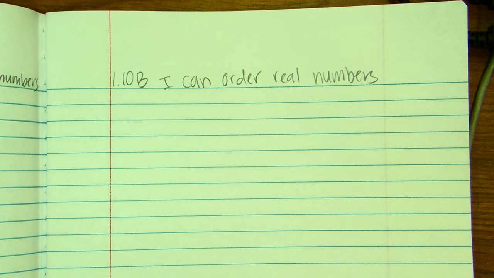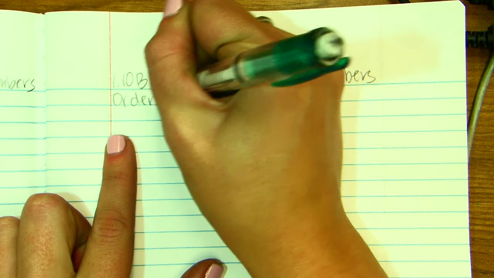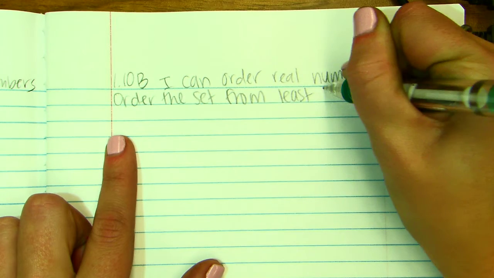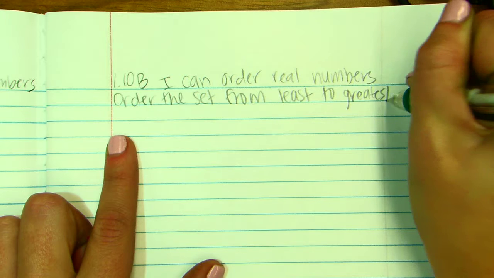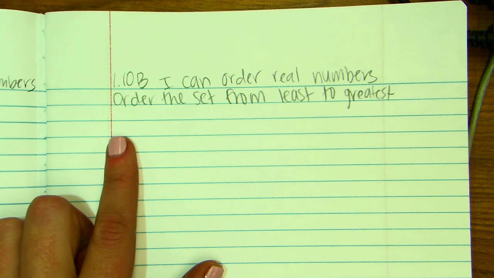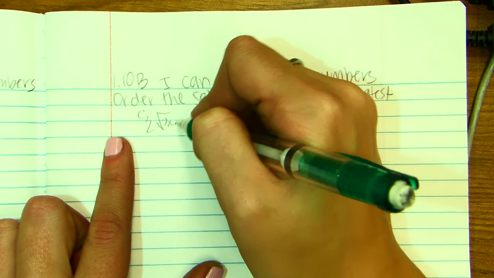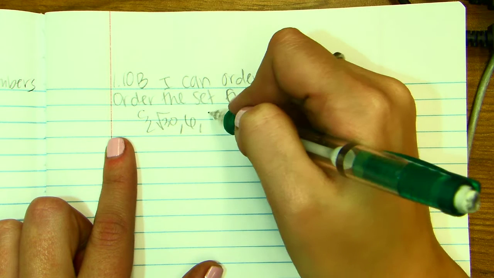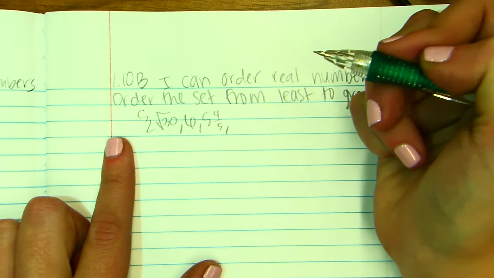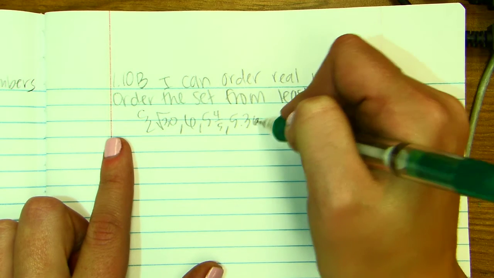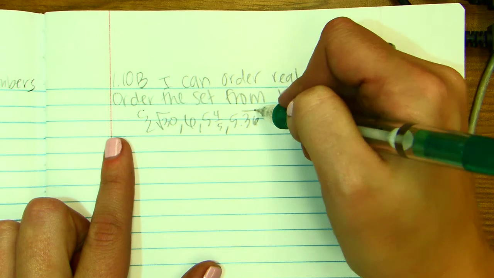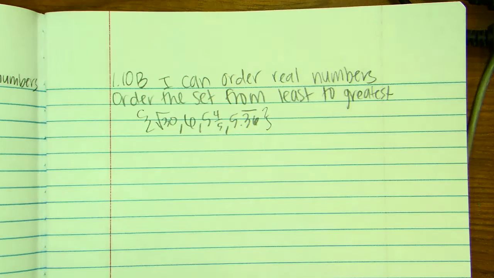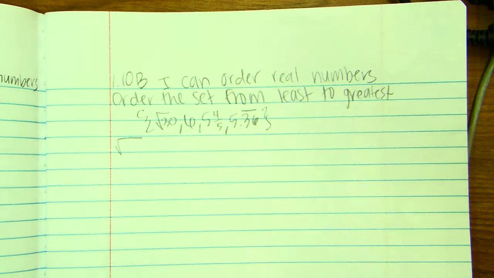So it's going to say something like order the set from least to greatest, and you will have, let's do this one, the square root of 30, 6, 5 4/5, and 5.36 repeating. So I told you in the last video, my favorite way to do this is to write these all as decimals. So I'm going to write them above each other so I can compare the place value.